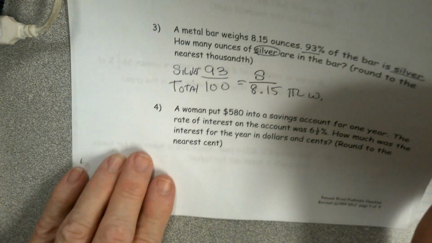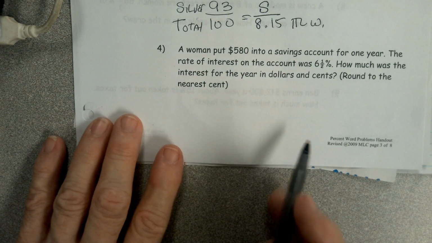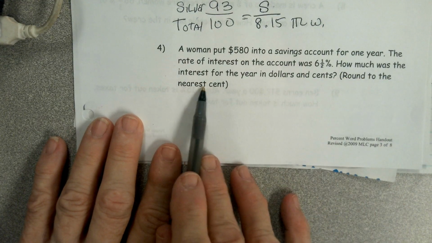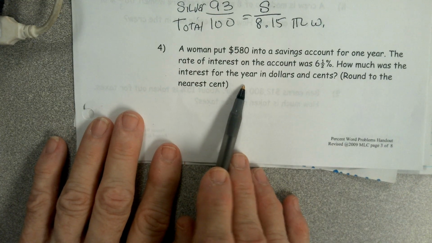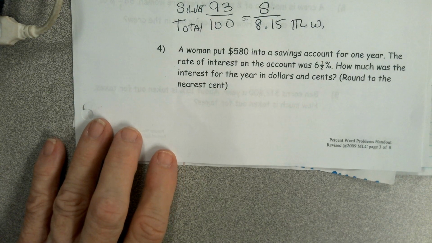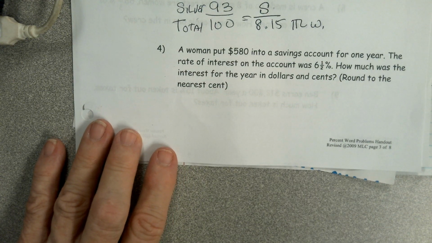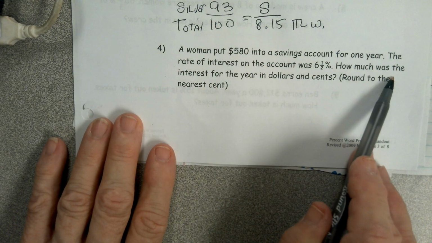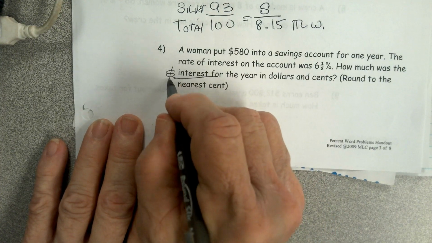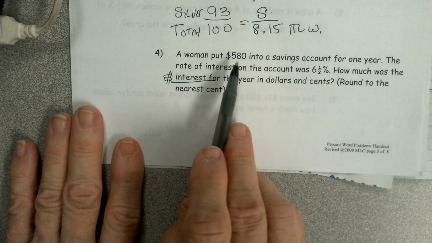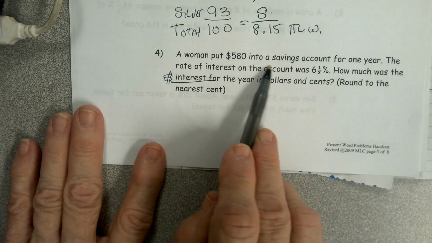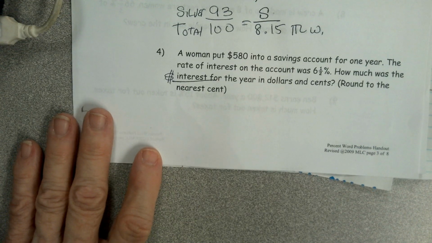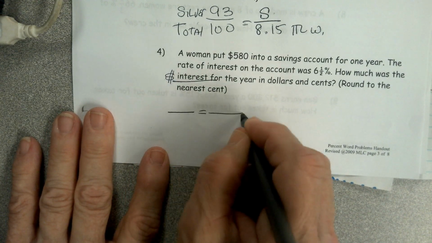You finish it up. Let's work with a fraction here. Oh, this one is different. How much was the interest for the year? We haven't done interest calculations, so I'm going to do this as a ratio and proportion. The rate of interest was 6.5%. How much was the interest in dollars? So she put 580 into a savings account for 1 year. Later we'll have more years, but I'll give you a different formula. But we're going to use ratio and proportion.